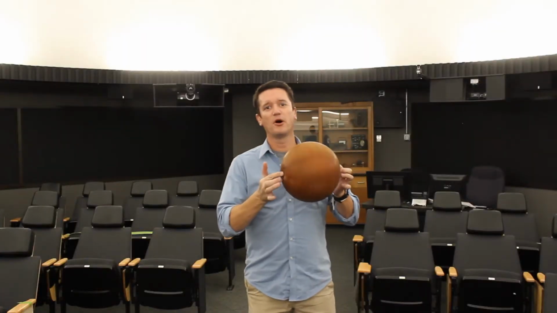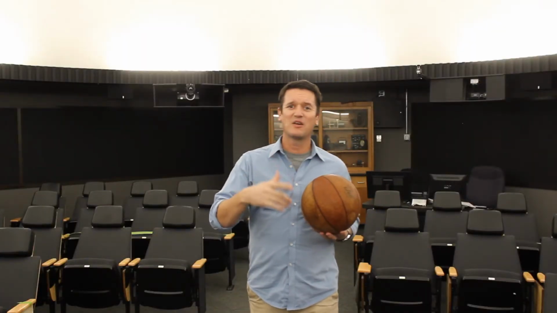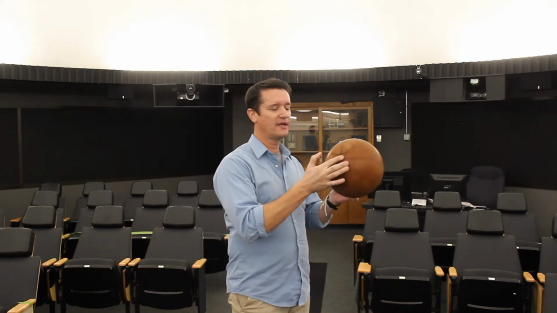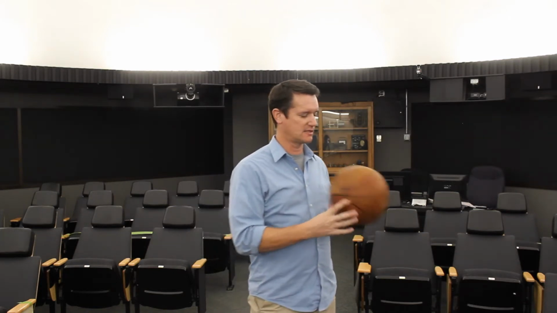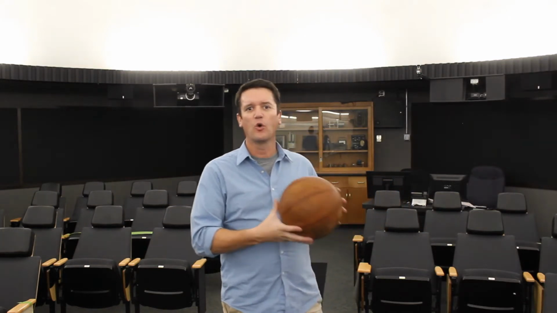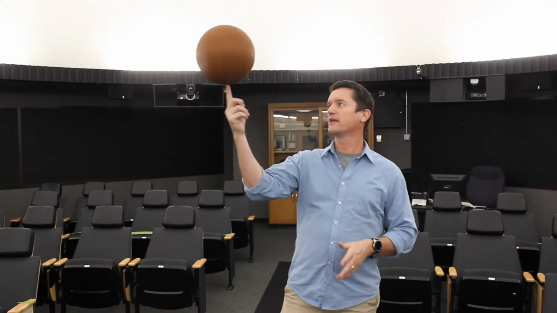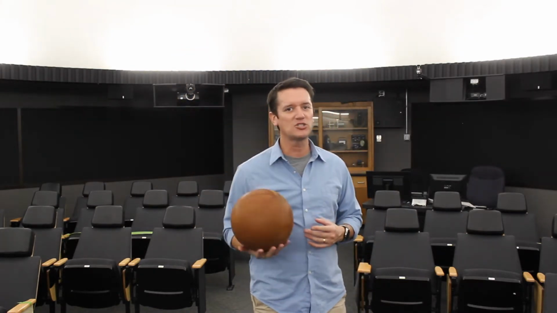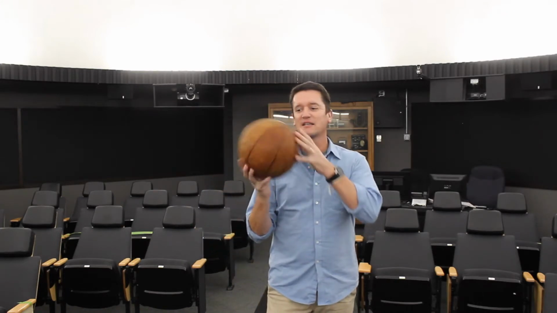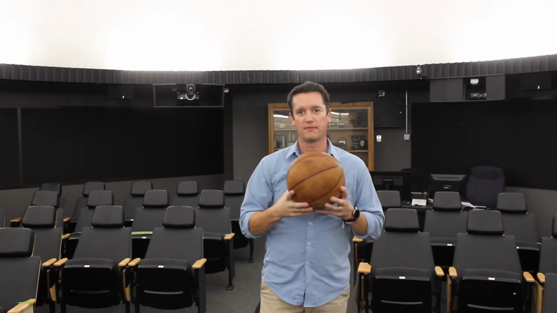Okay, this basketball, when it spins, has what we call rotational inertia. It's spinning around and it will continue to spin unless something stops it. In this case, it's the friction between my fingers or air resistance or whatever it is that actually stops the basketball from moving. So this rotational inertia, if you go back to Newton's first law, objects in motion remain in motion, the same applies for things that are spinning as well.